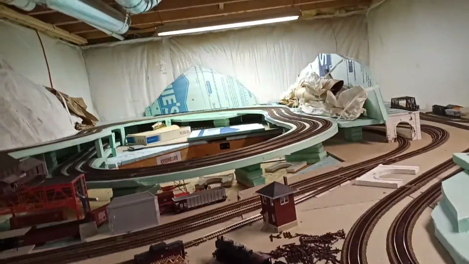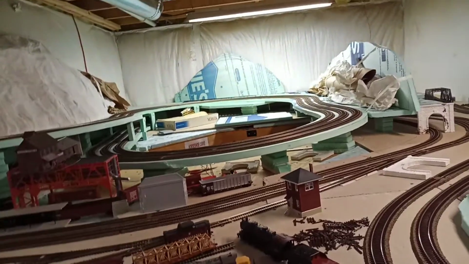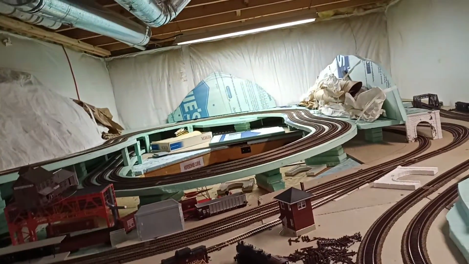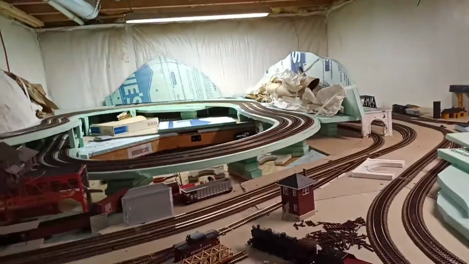I plan on getting all this stuff plaster cloth and scenic with lichen and ground foam in the next month. So this is going to be 100% done, hopefully, in the next month.